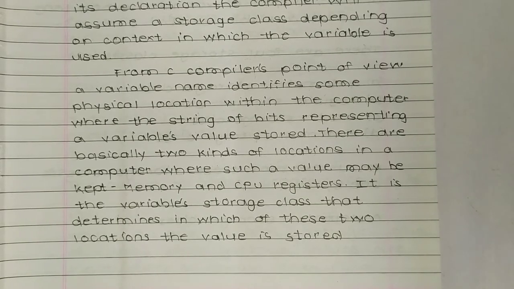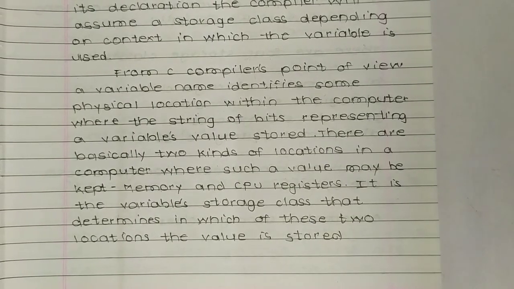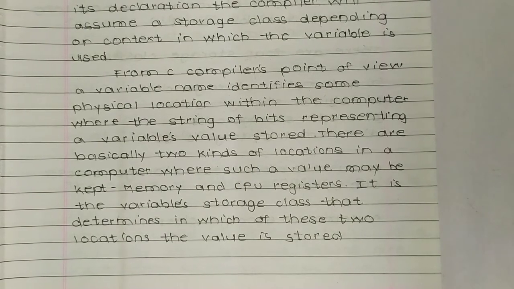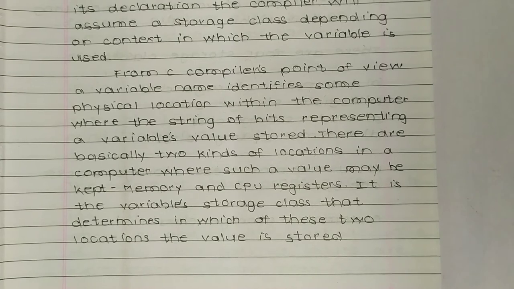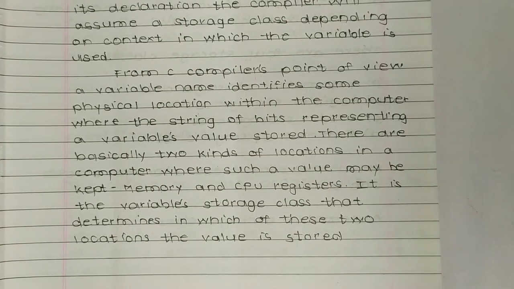If we think like a C compiler, a variable name identifies some physical location, so it has some address or a number, and in that location a string of bits representing the variable's value is stored.